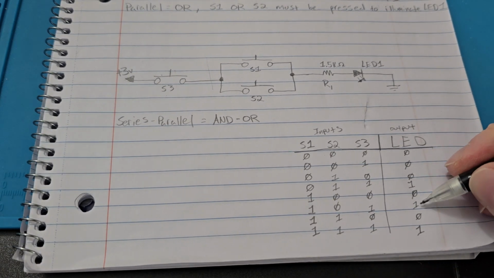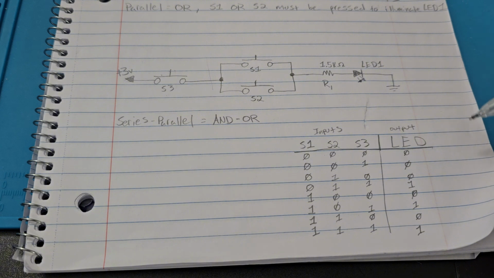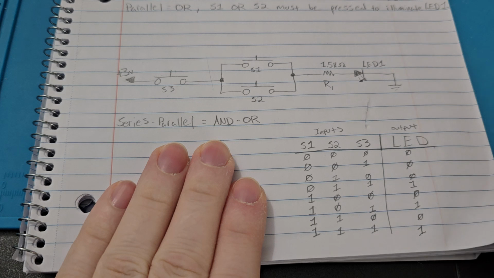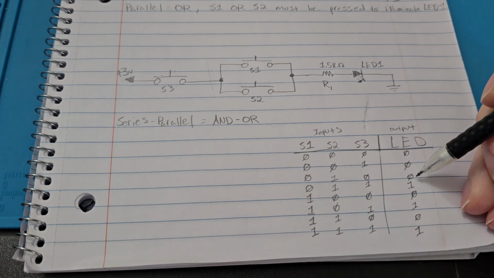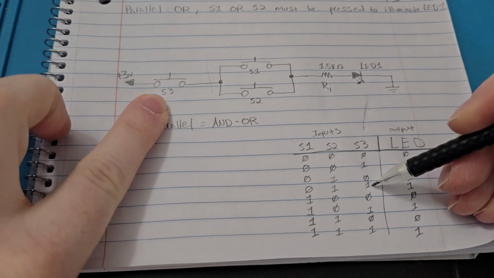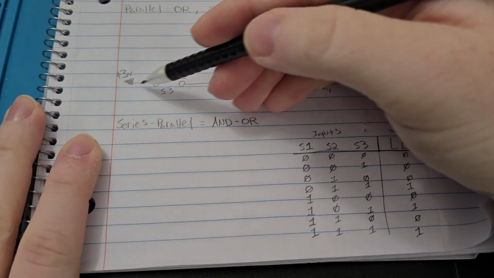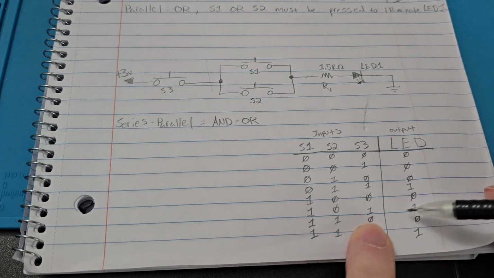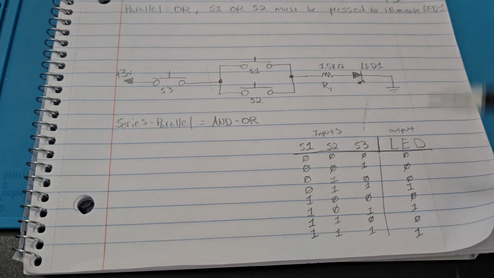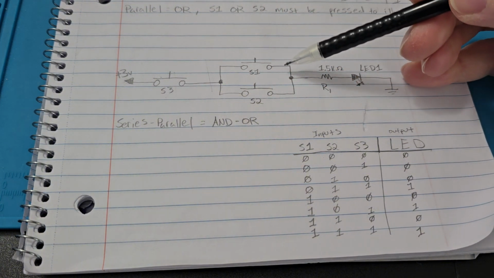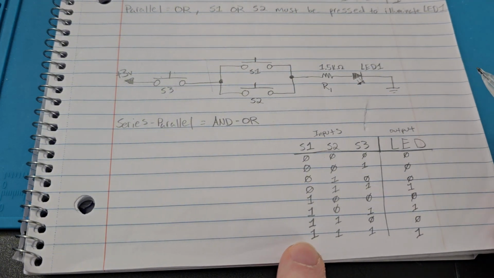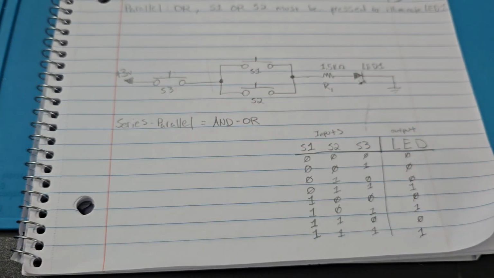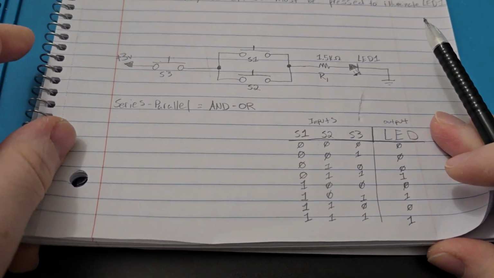So we have a total of 3 possible scenarios where the output will work in our AND OR decision making logic. So when switch 3 is closed and switch 2 is closed, yep. When switch 3 is closed and switch 1 is closed, yep. And when all 3 are closed, yep. Hope that makes sense, but here we go.